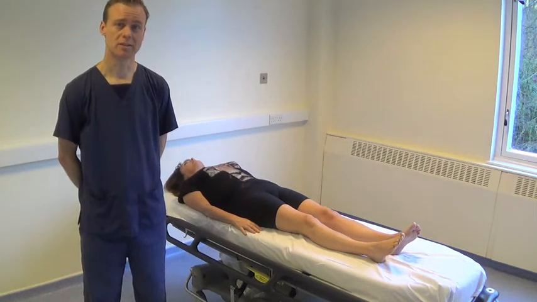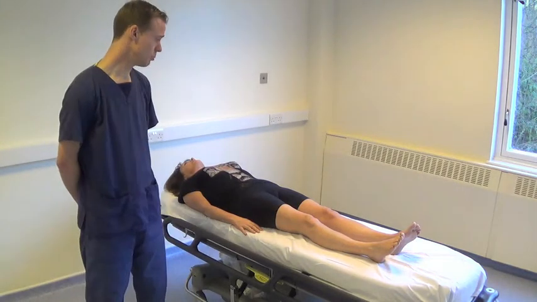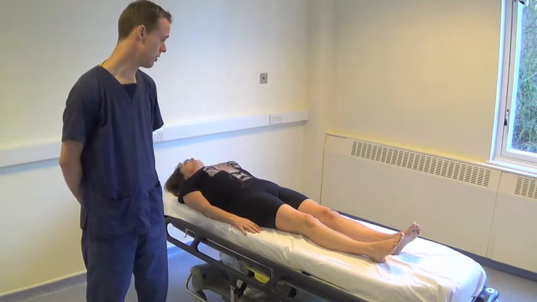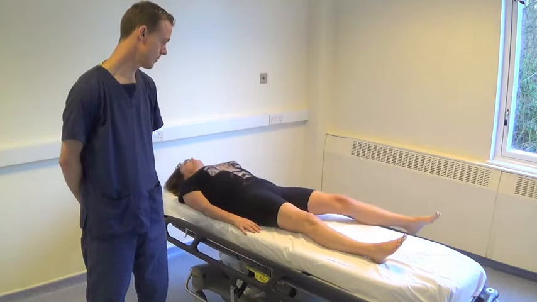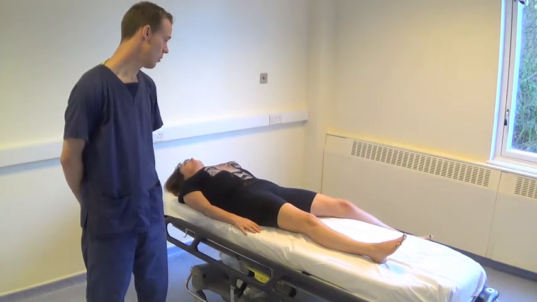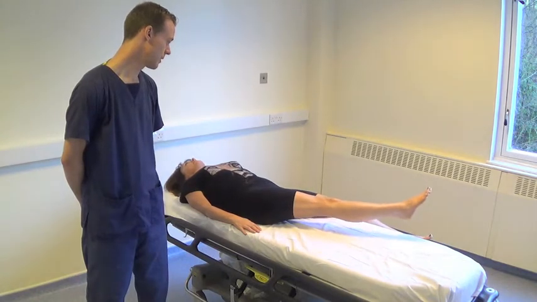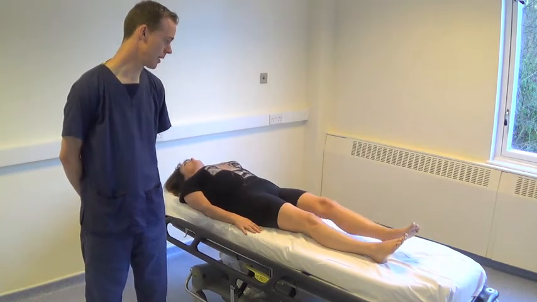Active adduction, 0 to 30 degrees. In order to achieve this, you have to move the opposite leg away so it doesn't obstruct the examined leg. Can you move your left leg over the edge of the trolley? Can you bring your right leg over as far as possible towards it? And back. And bring your left leg back.